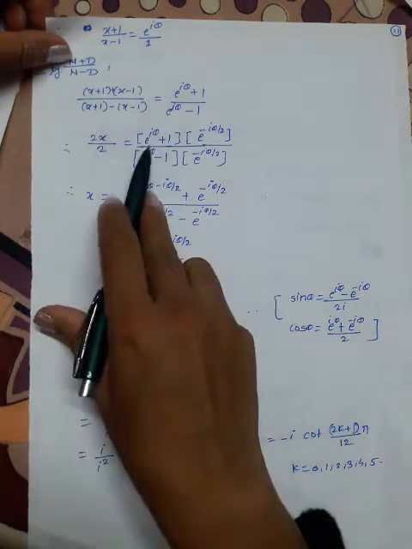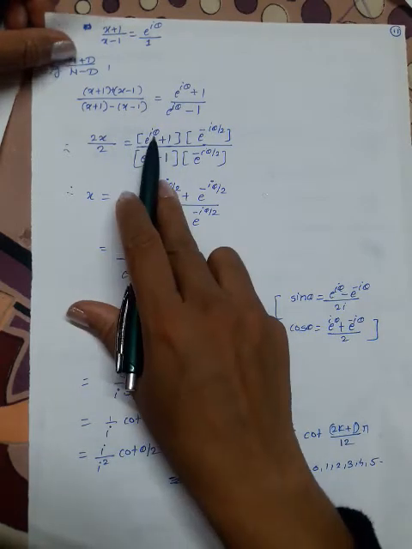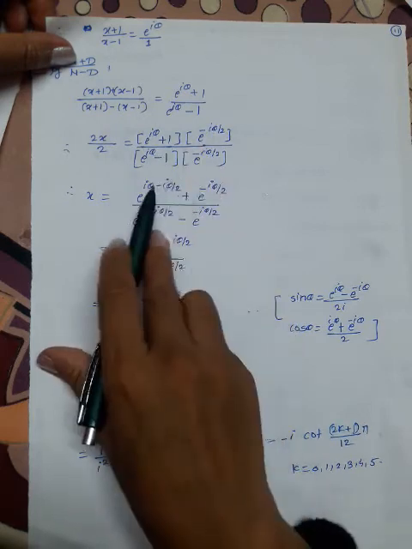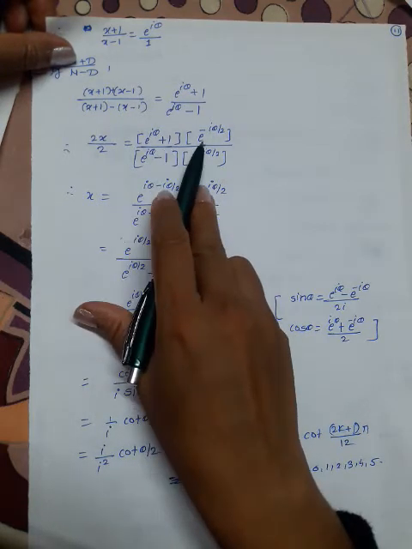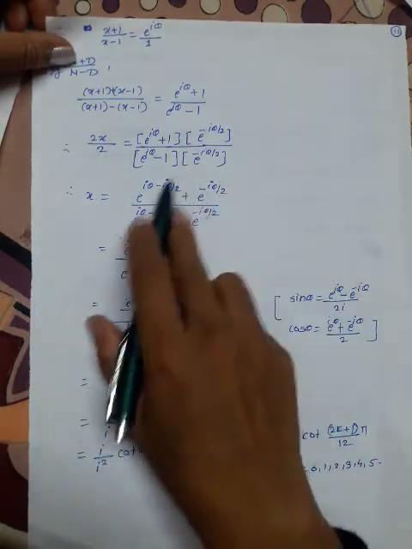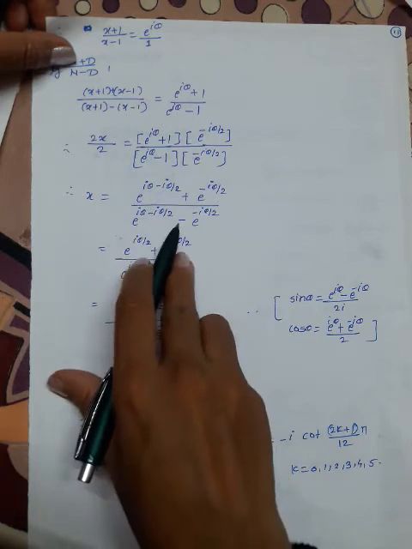On the RHS, multiplying, we get e raised to i theta minus i theta by 2; the base is the same, so the indices add. Plus this 1 into this is e raised to minus i theta by 2, divided by the same thing with plus replaced by minus.